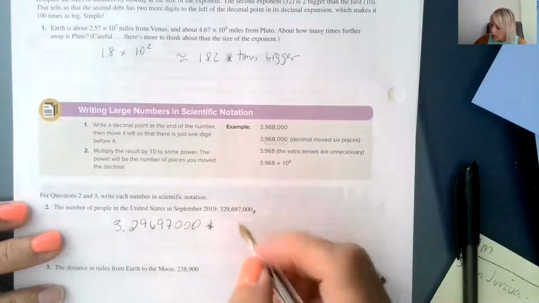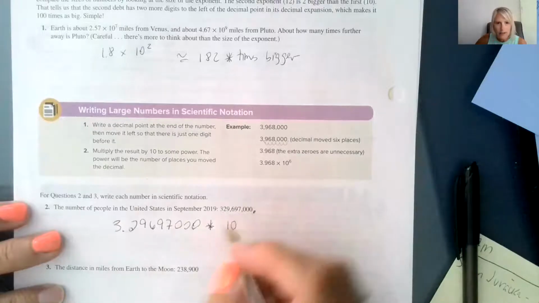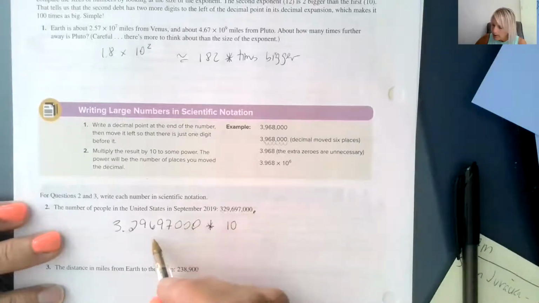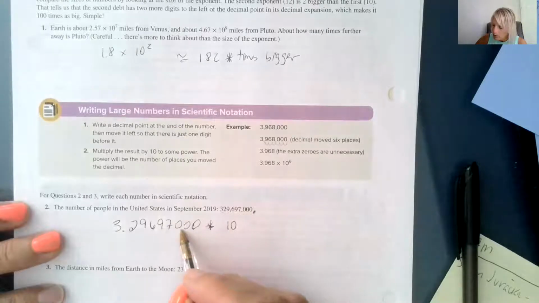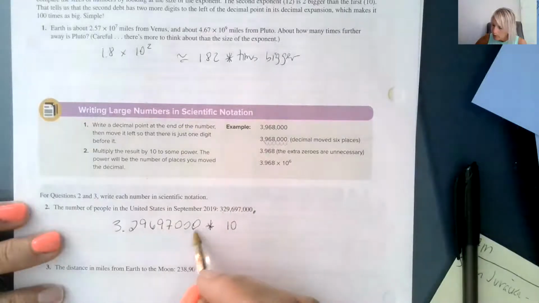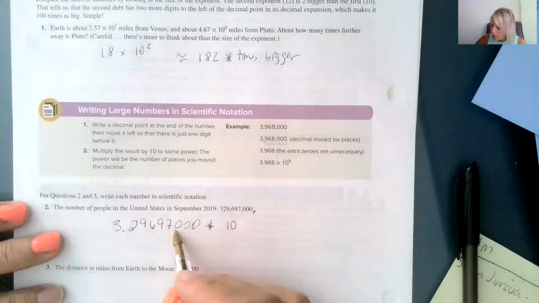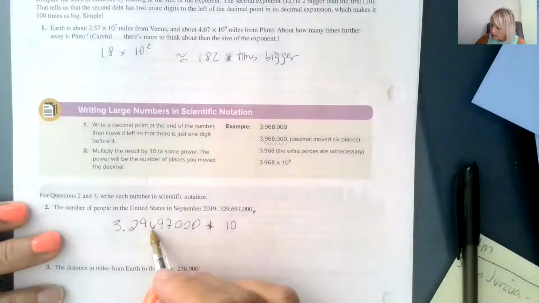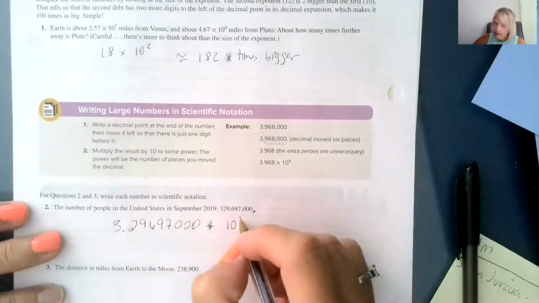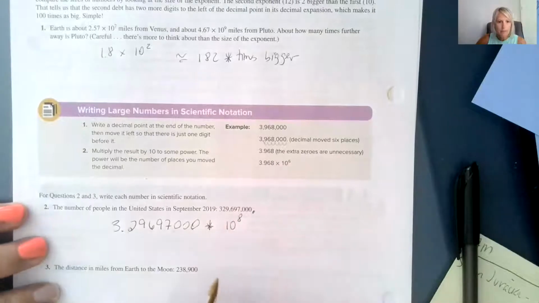Okay, and when we did that, our number looks much smaller than what it did. So we have to account for those powers of 10. Every place value that we move the decimal to the left, we're moving it a power of 10. So we moved it 1, 2, 3, 4, 5, 6, 7, 8. So that's a positive 8.